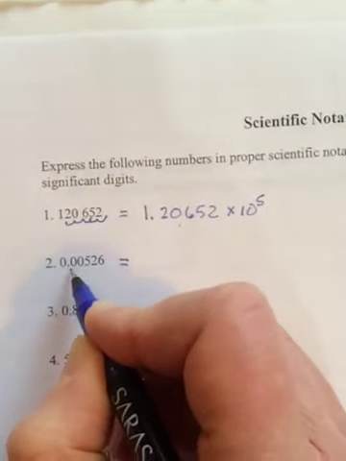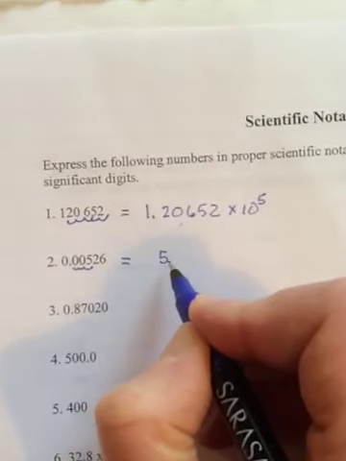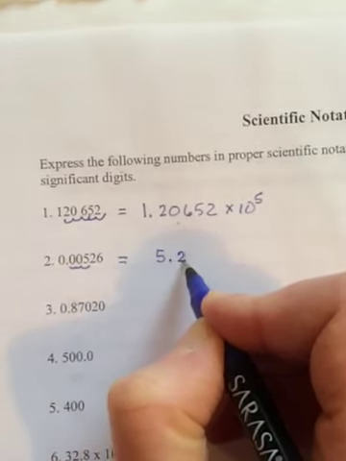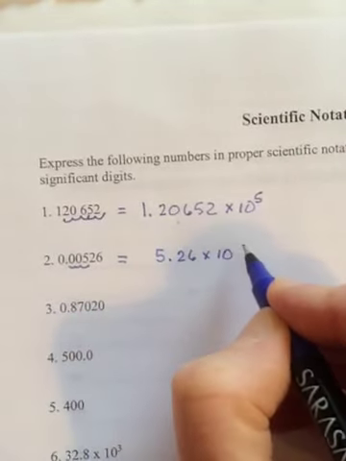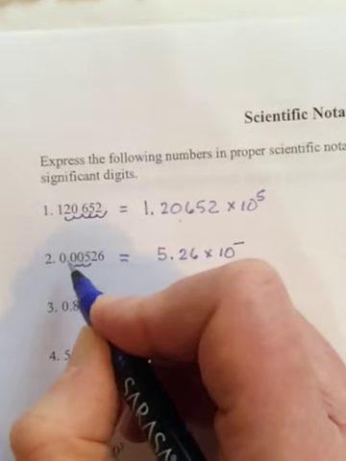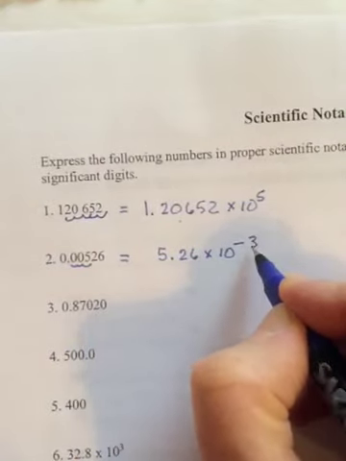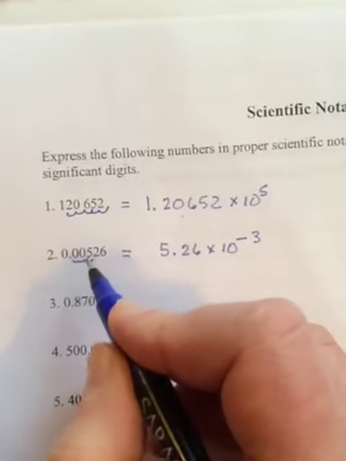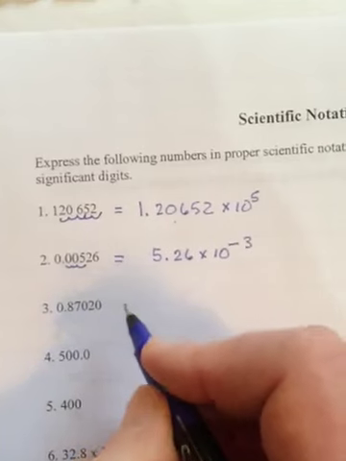Okay, this one, again, this time you're moving the decimal in the opposite direction, but you move it so the number in front of the decimal is between 1 and 9, so it would be 5.26 times 10 to the, and because you're moving it in the opposite direction this time, it has to be a negative. How many spots did you move it? 1, 2, 3. So it has to be -3. And again, how many significant digits? Just these last three. These first three, not significant.